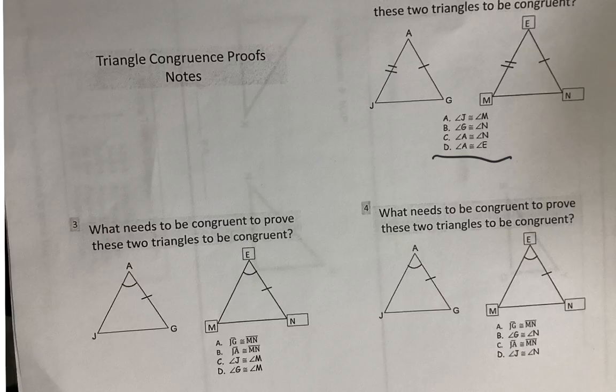So looking at what we know, we have two sides that are congruent. We have one with the one tick mark and then the one with the two tick marks. So these are actually perfectly lined up. So what I need to do is find an included angle. So that's going to be angle A and angle E because these are lined up perfectly to be congruent. So I need to have those right there. That's all we got, choice D.